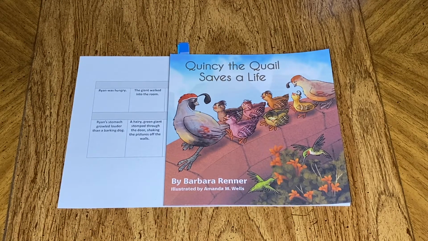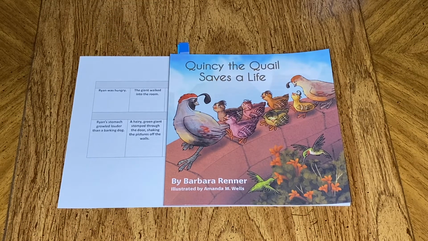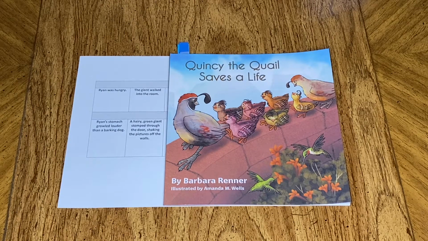The next example here is the giant walked into the room. All right, we know that a giant walked into the room, but let's make it more exciting by showing our reader what happened. A hairy green giant stomped through the door, shaking the pictures off the wall. Now you can see that it's more of a showing you what's happening.